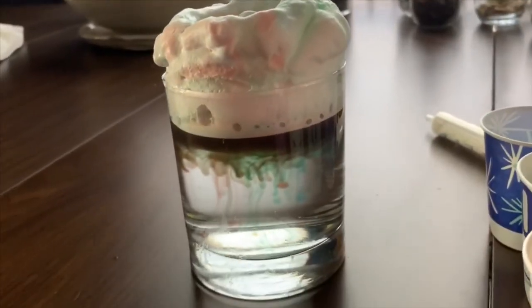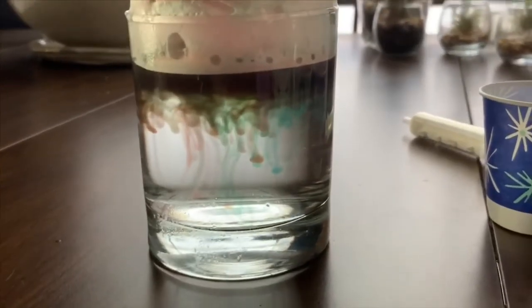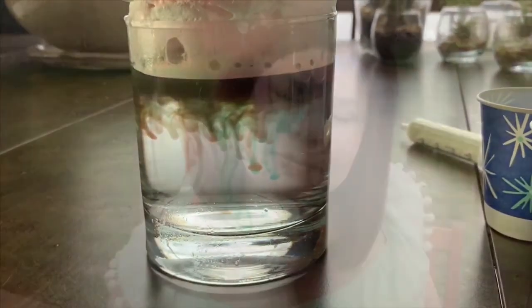Can you explain how this experiment shows how clouds release rain? Try to explain it to a family member.